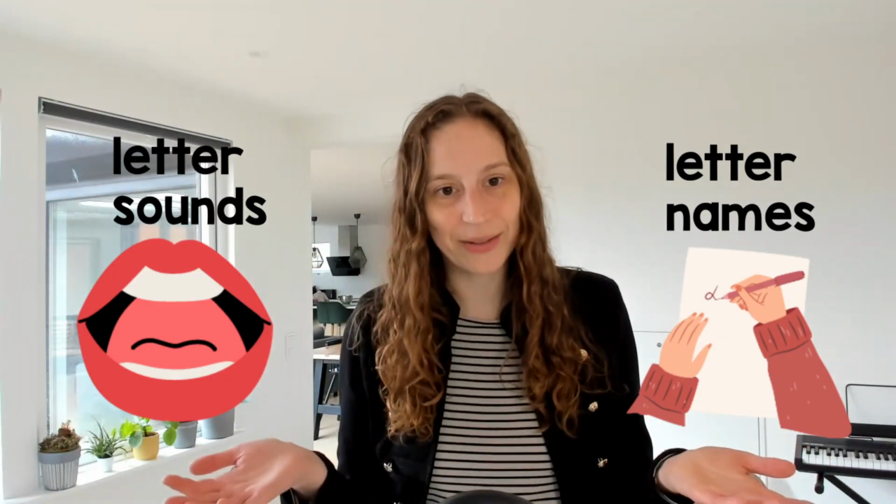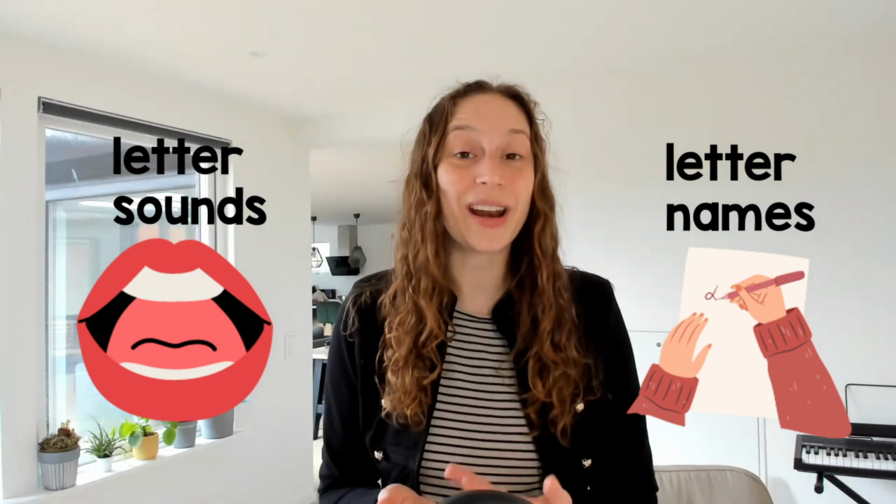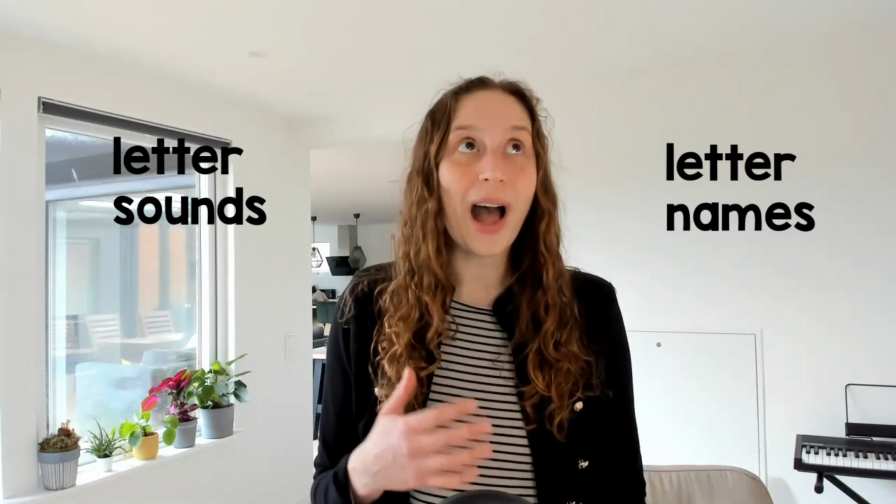Now let's get to the most important part. Why do students need to know and understand the difference between letter names and letter sounds? Let me start by saying that it's imperative that students understand and know letter sounds, because if they don't know letter sounds, they cannot read. People often wonder, why do they need to also know letter names? So let's talk about it.